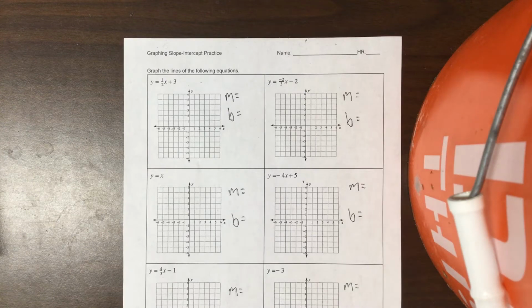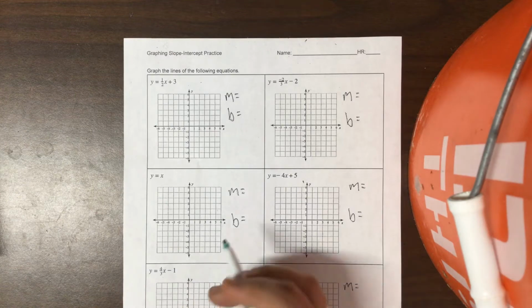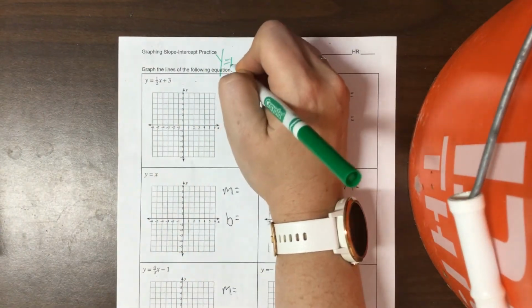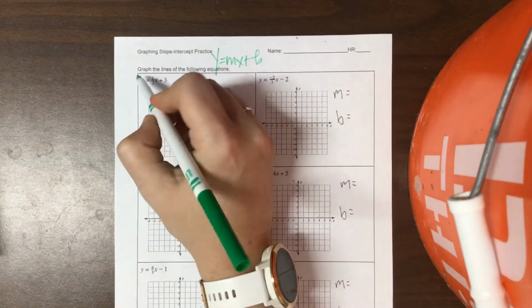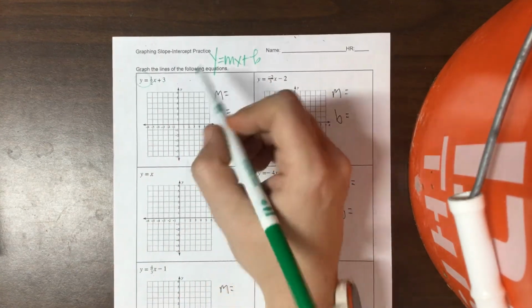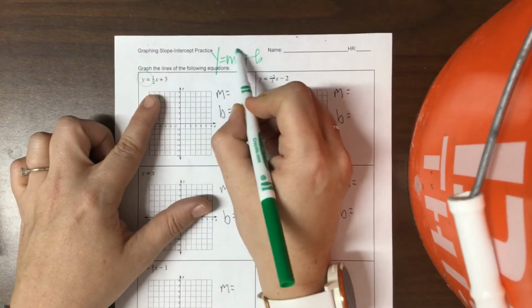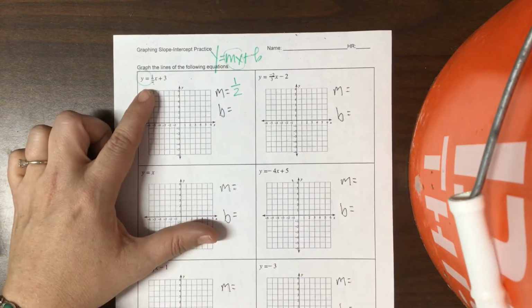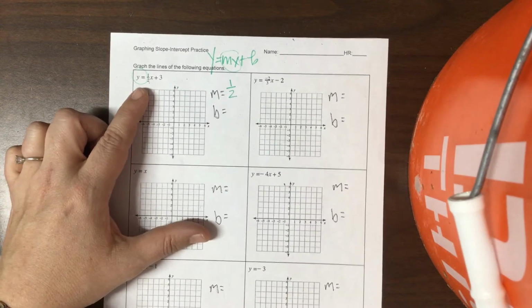All right, so we are going to graph slope-intercept. We're going to practice this. So when you're given y equals mx plus b, this formula, the slope, the m, is your coefficient of x. So my slope right here is 1/2. So I'm going to fill in all of my slopes first.